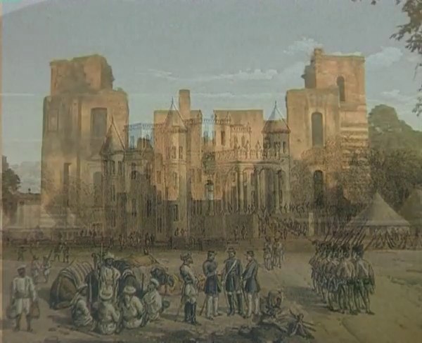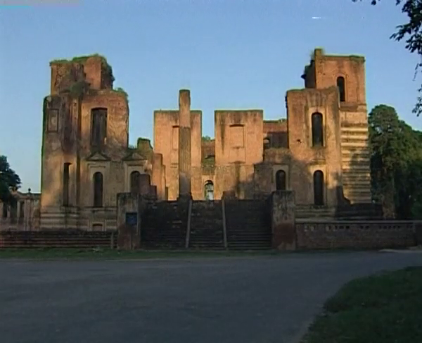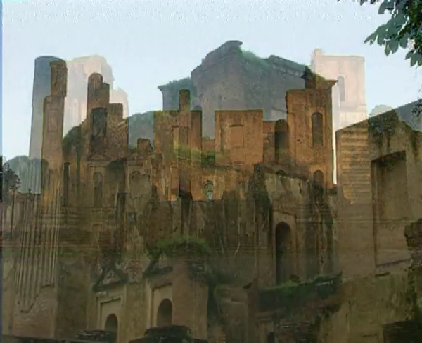Today, the enchanting luxury no more exists. What remains are ruins, which the villa was reduced to during the revolution of 1857.